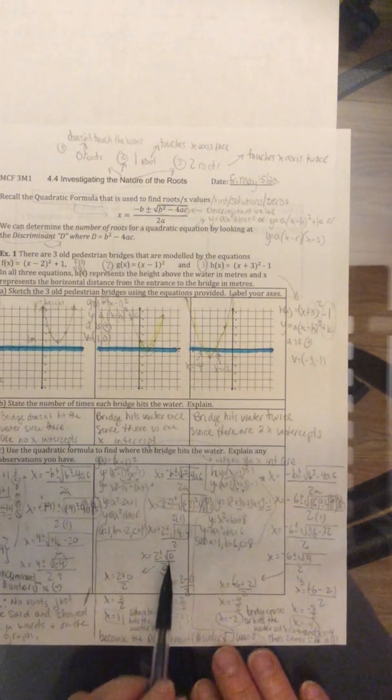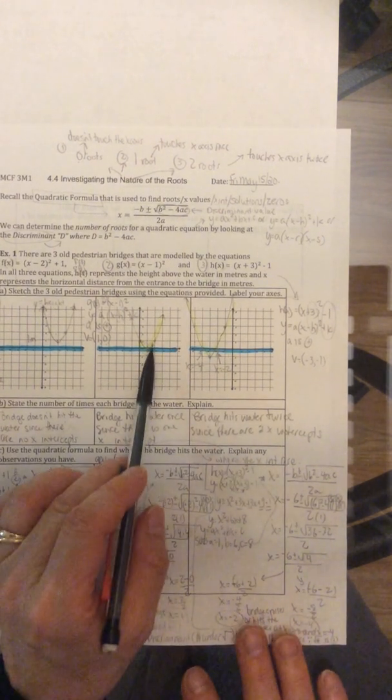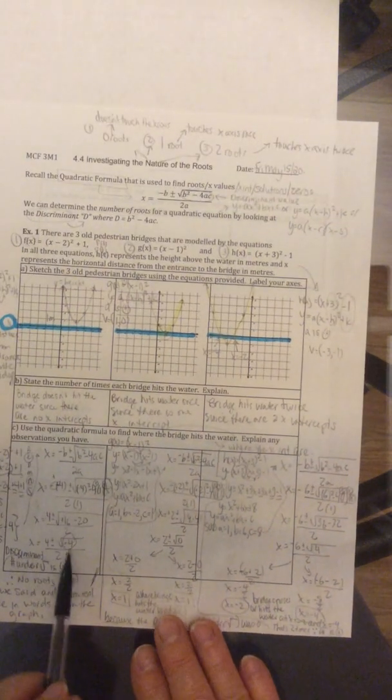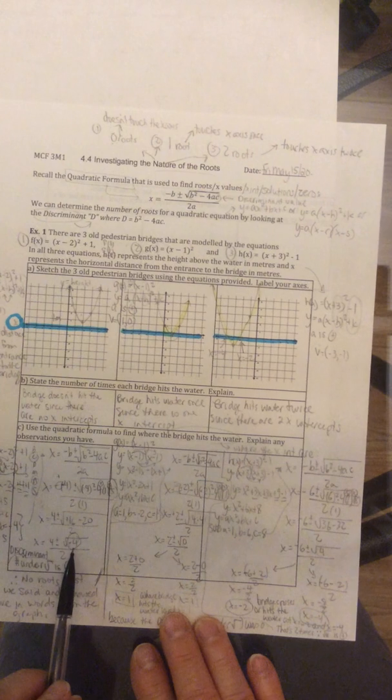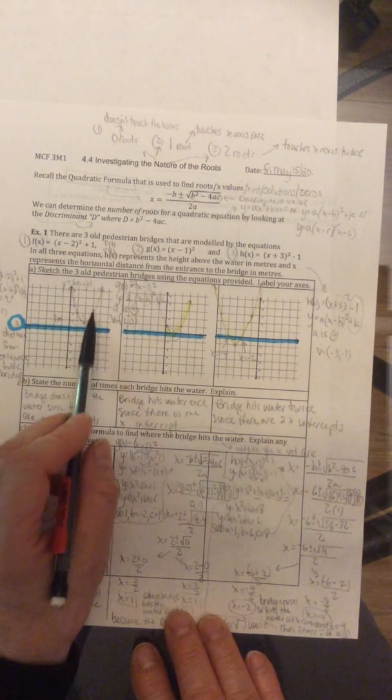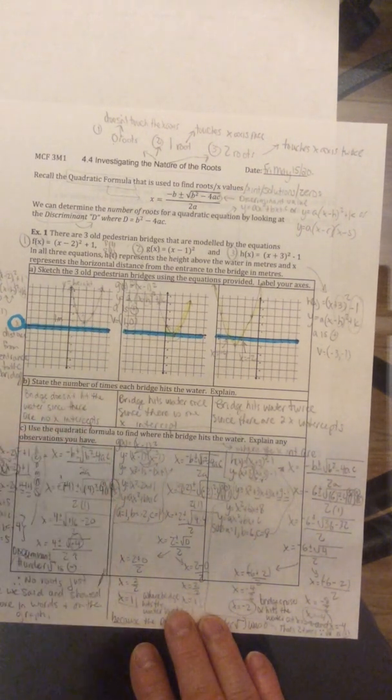Okay, so why did we have 2 locations where the bridge crosses the water? Because the discriminant there was greater than 0, as opposed to when it is exactly 0, it only crosses the water or the x-axis once. When the discriminant, which is the number underneath the root sign, is negative, the bridge does not even cross the x-axis at all.